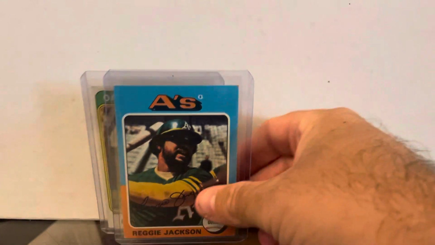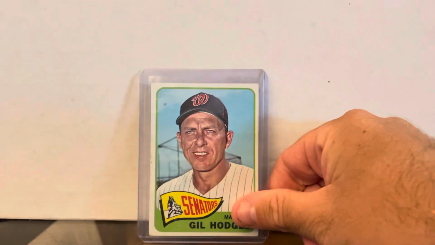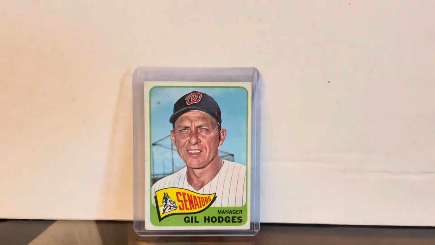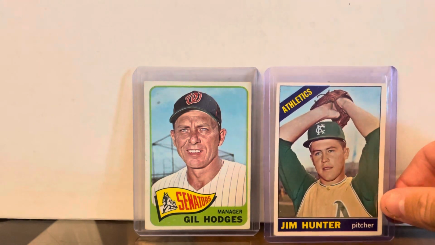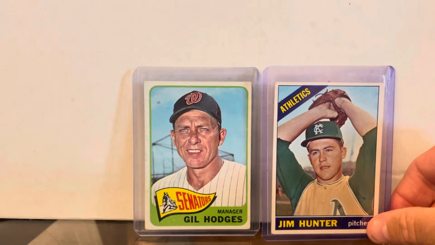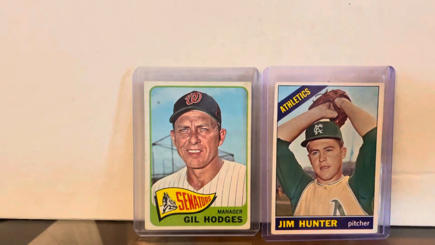So again, I kind of just do that as I can. I even, if you know, a manager, well, Gil Hodges, I don't know, some of these guys, I don't know if they're considered being in the Hall of Fame as a manager or a player. But say Sparky Anderson, he's definitely in as a manager, but I still want to get his player cards because he's a Hall of Famer and those are his cards. So Tommy Lasorda, same thing, you know.